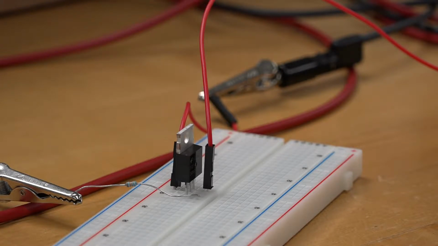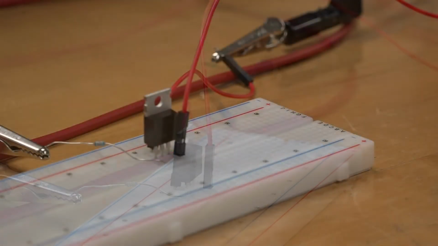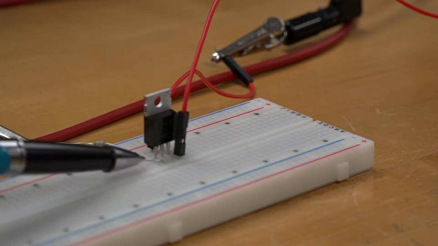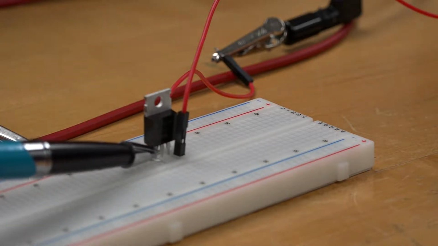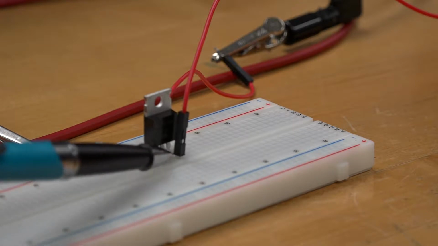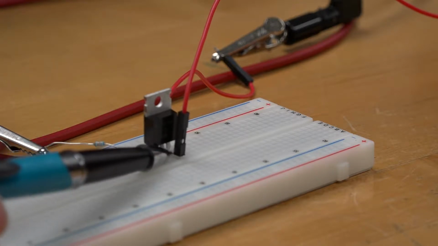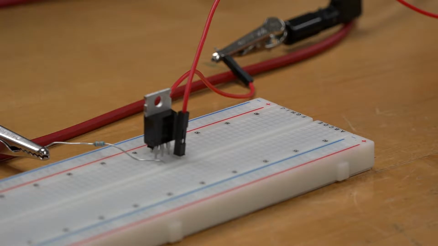The circuit is very similar, pretty much the same as what we did in experiment number 8 for measuring the characteristics of the BJT transistor. This time we replace the BJT transistor with a MOSFET transistor. As you can see here, the first pin is the gate, the second one is the drain, and the third one is the source of our transistor. This is a P-channel MOSFET transistor.